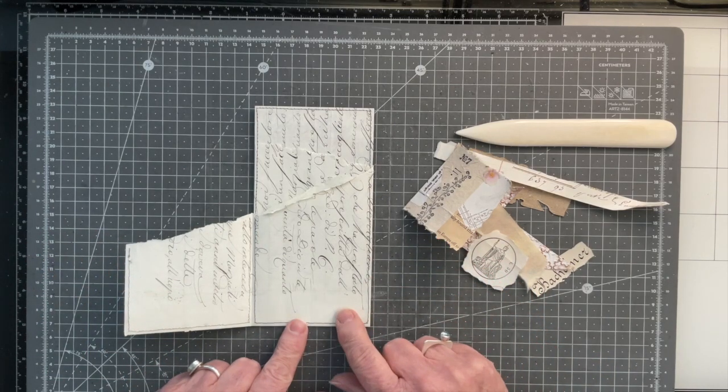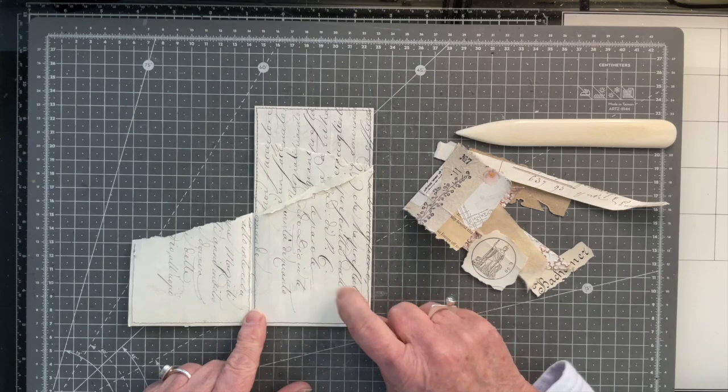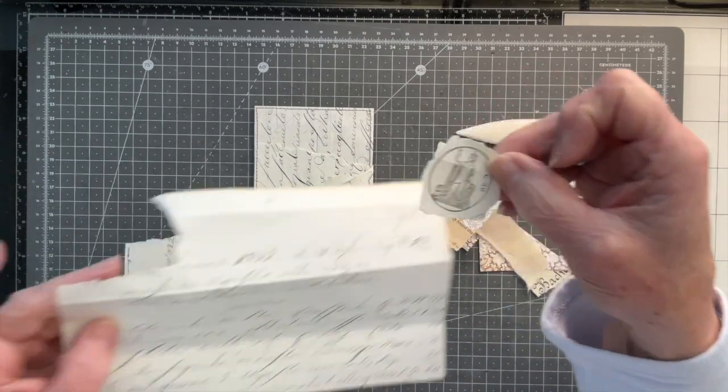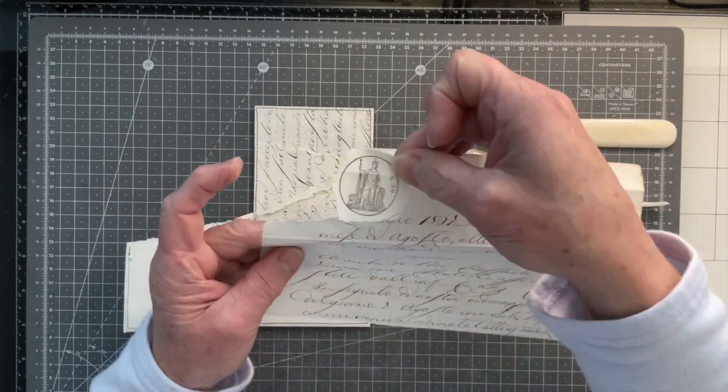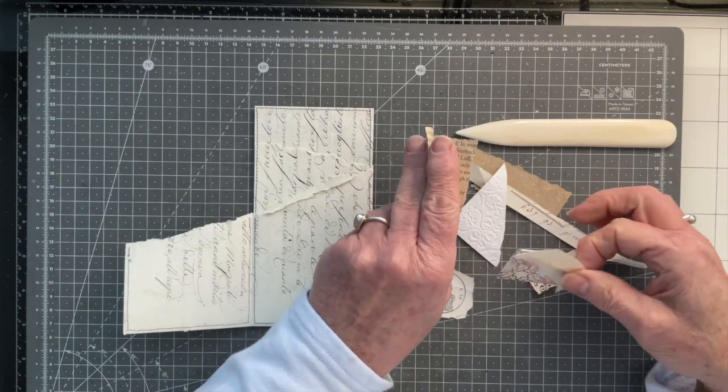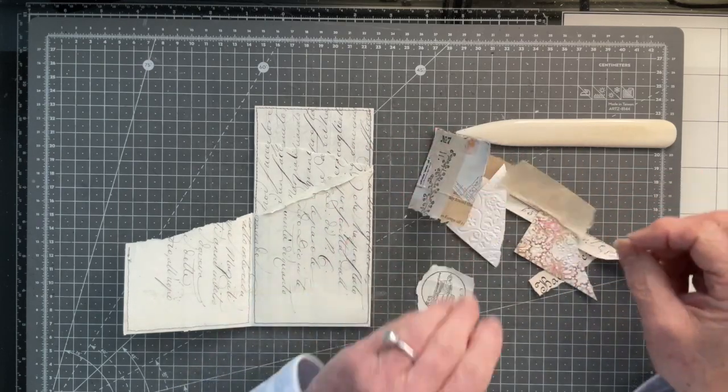And I thought that I would do a little bit of collaging in here, so I've taken that stamp from the top of the document here. I've just ripped it off, so I'm going to use that. I've lifted out of my scrap box some bits and bobs that I thought I might use.